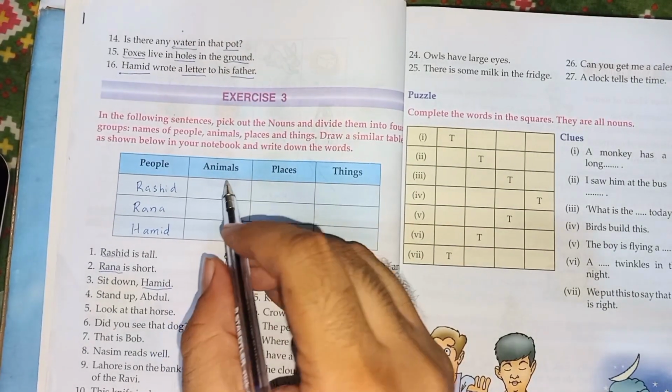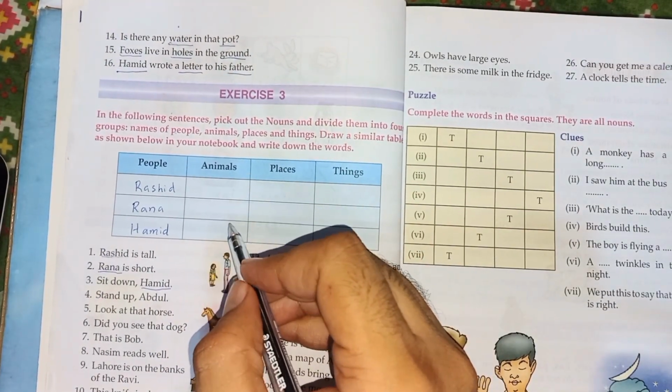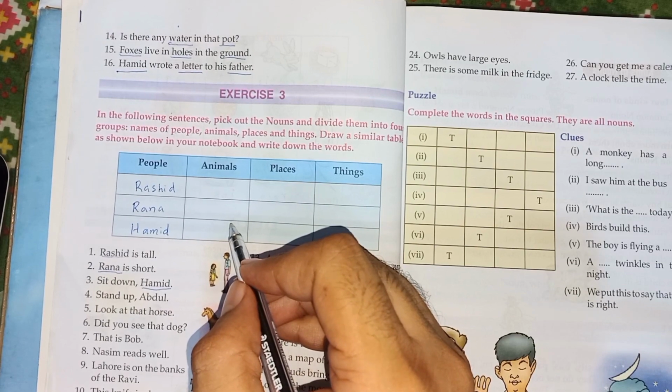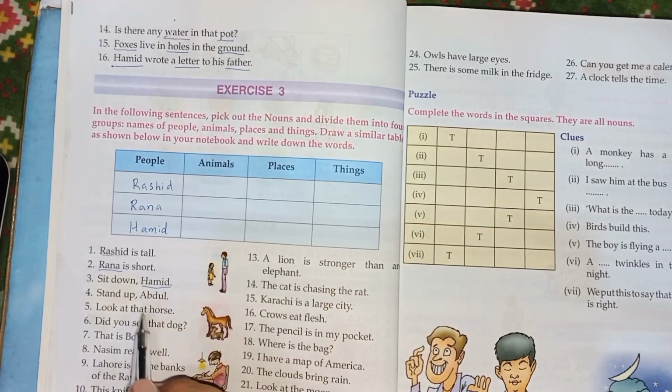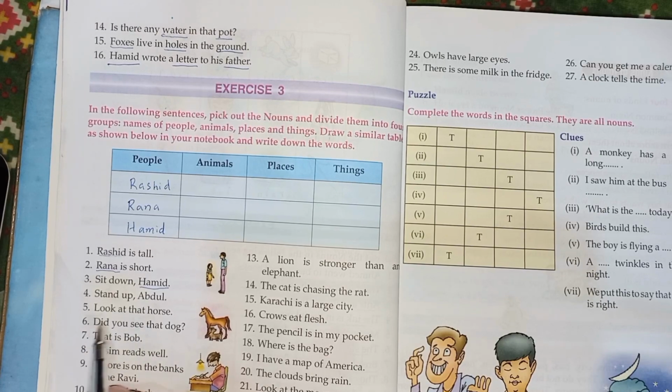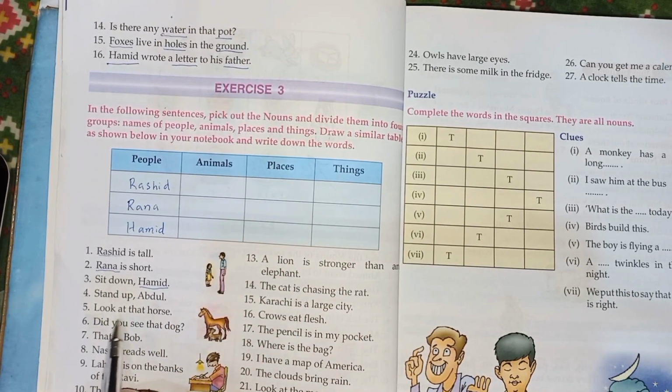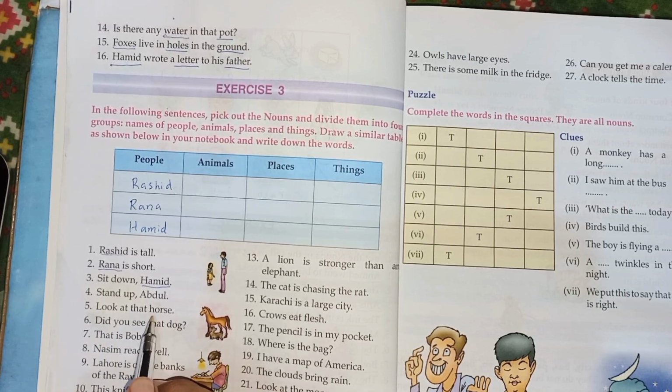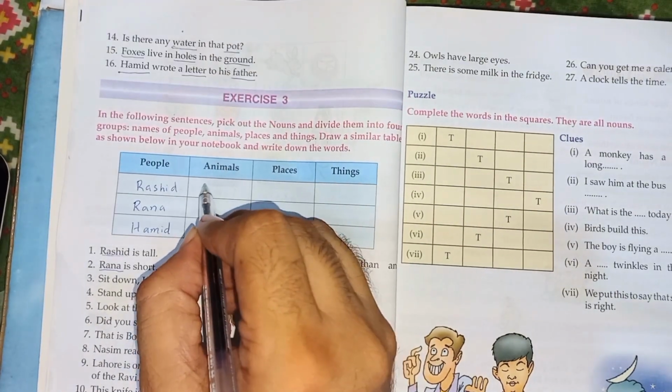and animals. Now search out 3 animals, because we have the category of only 3 and capacity of only 3 animals. Sorry. Number 5th sentence, there you see horse. It is the name of animal.